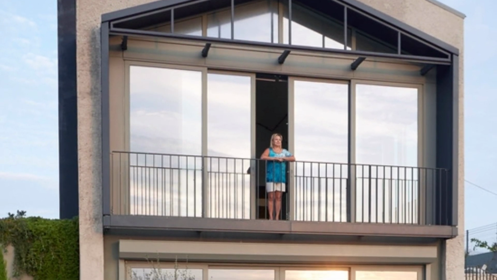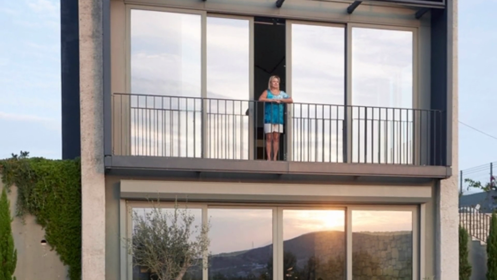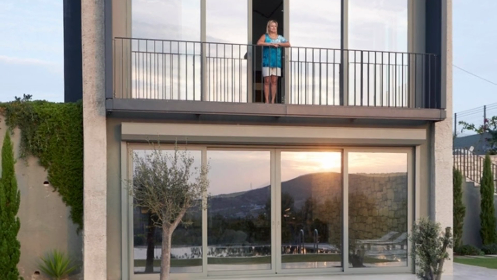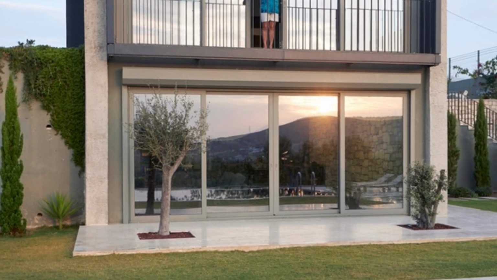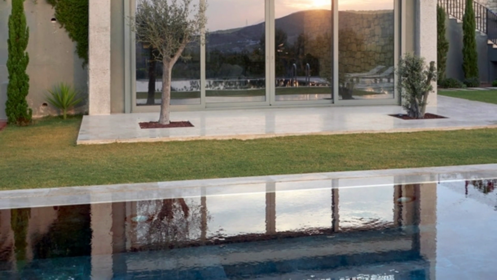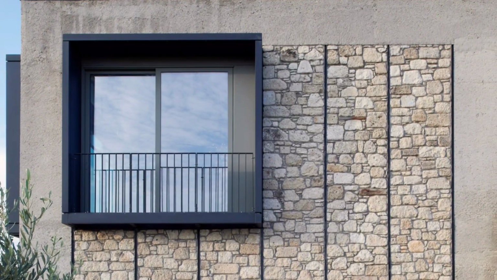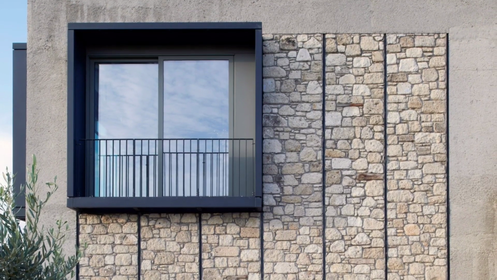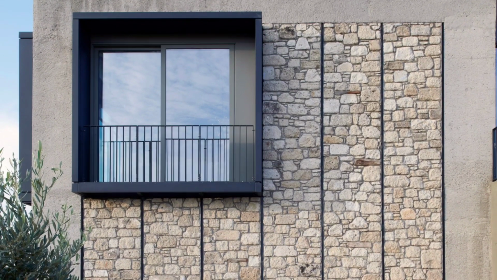The stone installation technique is inspired by historic local Greek architecture around the region. Zinc roof, aluminum parts, and frames are carefully integrated to create a systematic composition and transition in between materials.